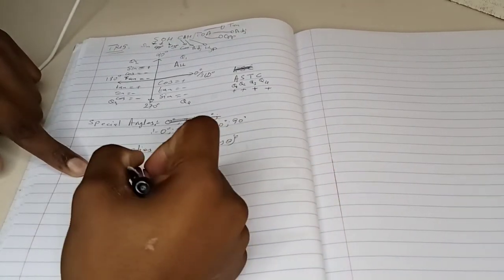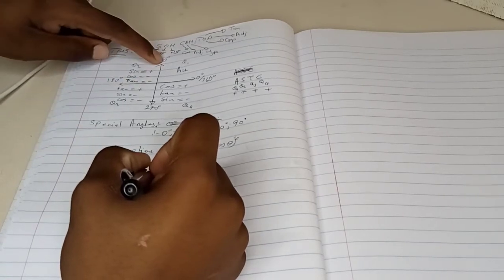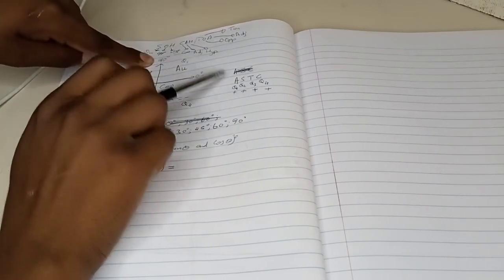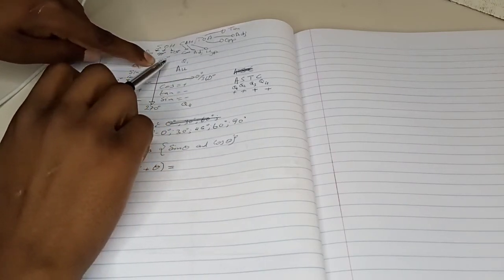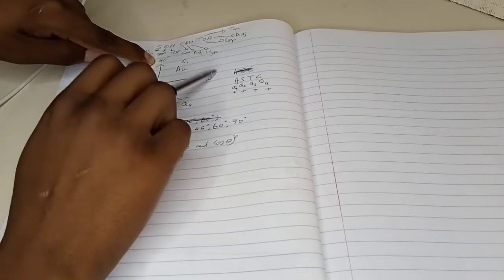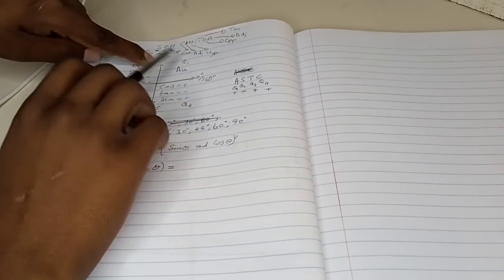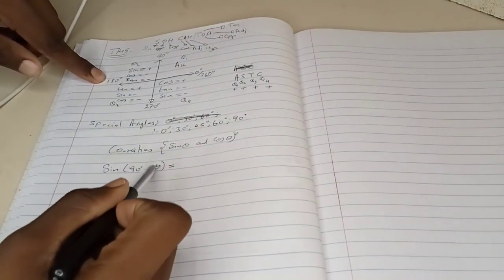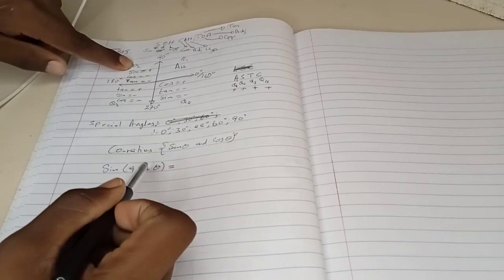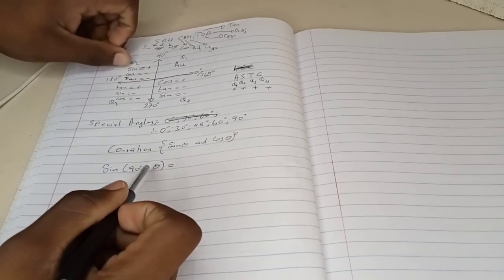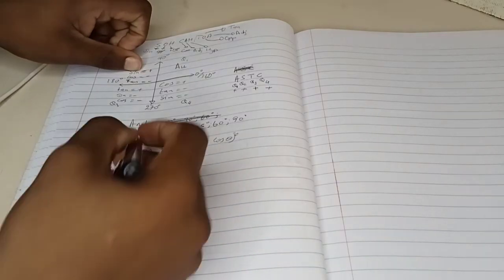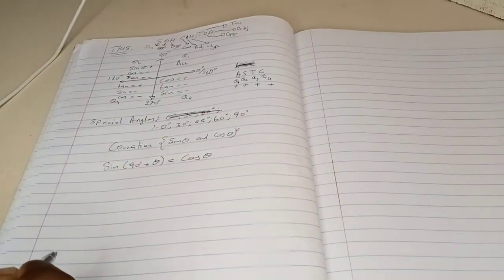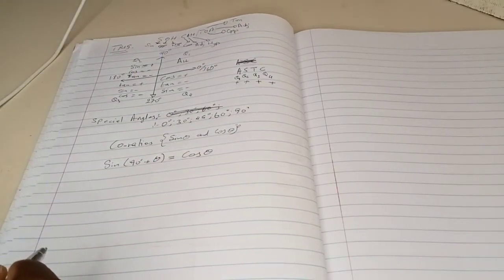So 90 plus, here is your 90. From 90 going backwards, it's going to be 90 minus, right? From 90 to 0 it's 90 minus, but from 90 to 180 it's 90 plus. So angle theta must be somewhere here. So now that means your sine is positive, so this is equal to cos of theta. So how can we prove that?